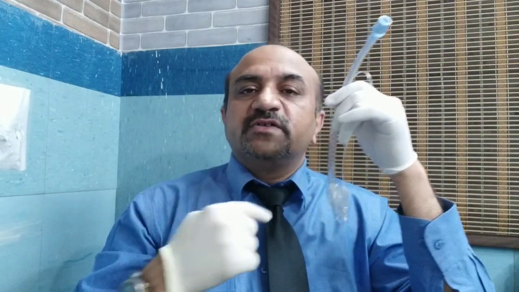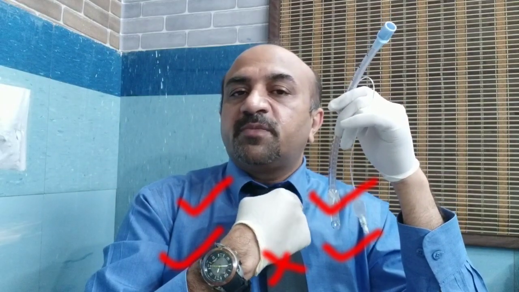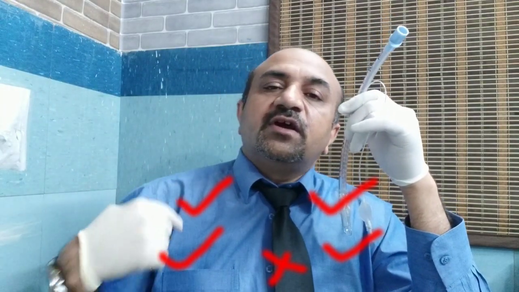Once you have passed it and you are sure that it is not below the carina, then you need to auscultate at 5 points. You can auscultate on the upper part of the right and left chest, on the lower part of the right and left chest, and in the epigastric area. You shouldn't hear any air entry in the epigastric area, but both on the right and left side.